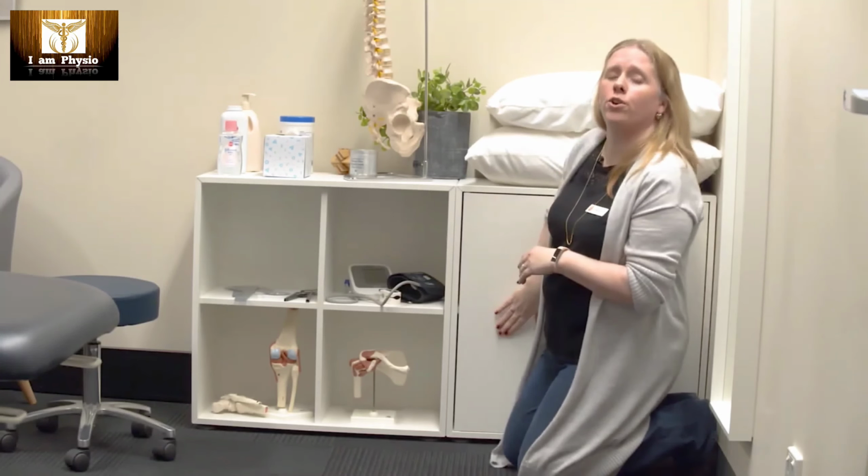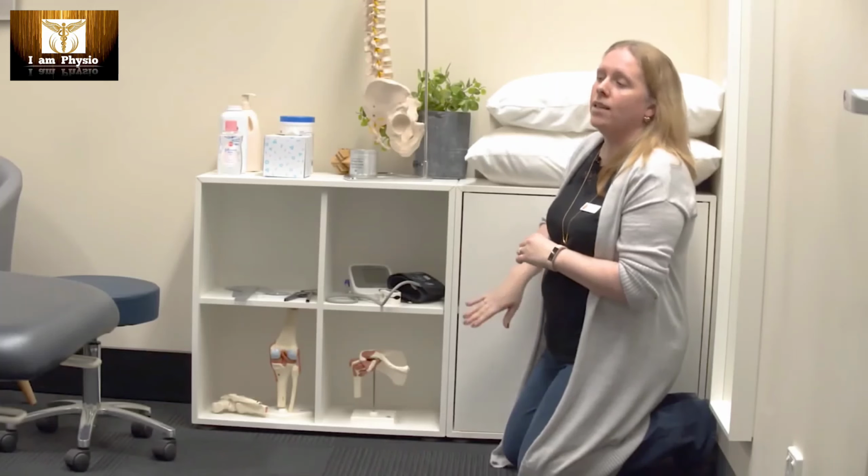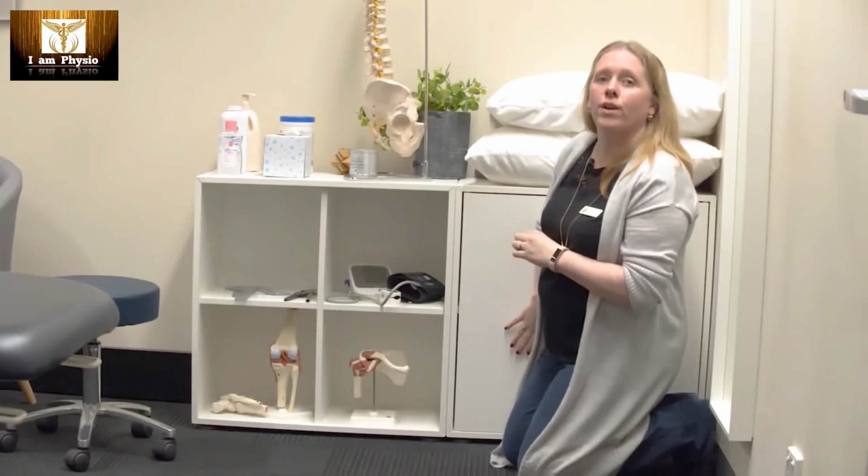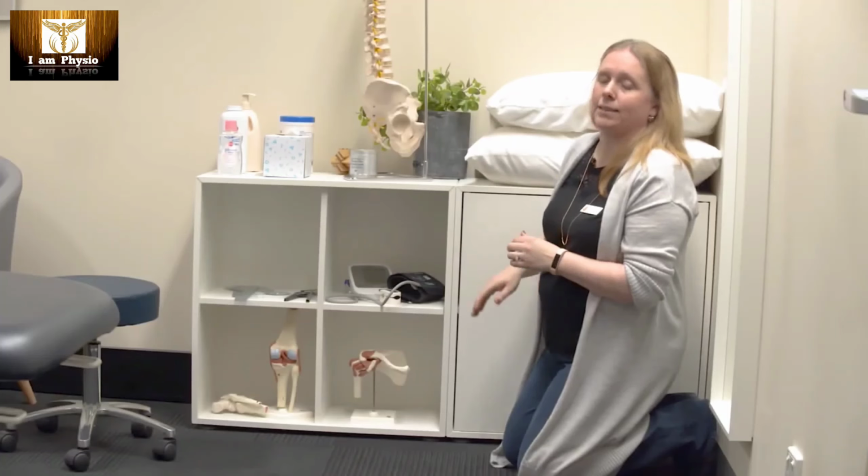You will also see some closed cupboards in each of the treatment rooms. You don't need to worry about those. That is storage for the patient's personal belongings.